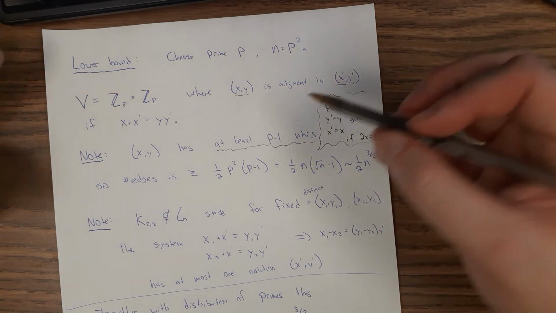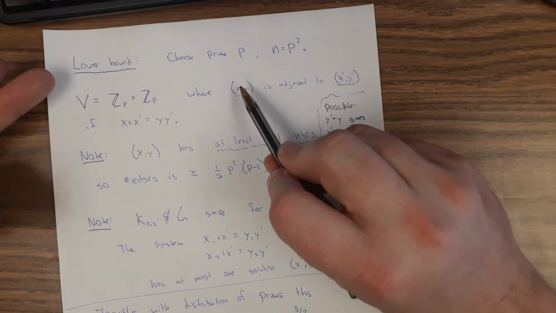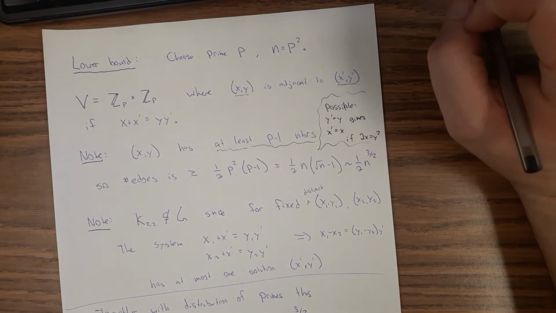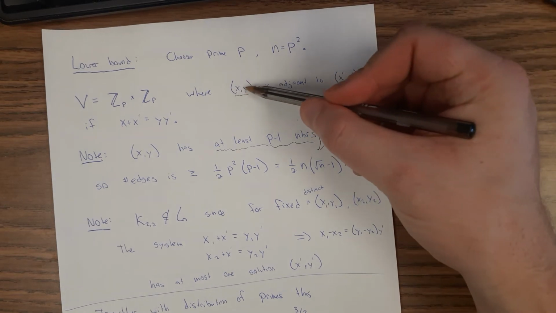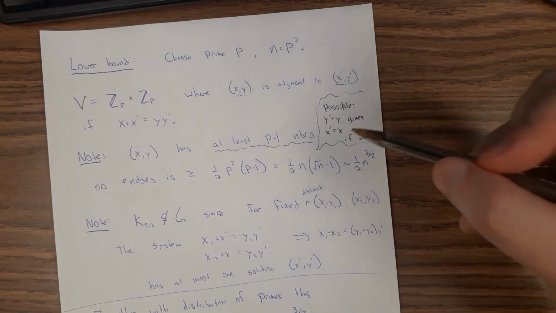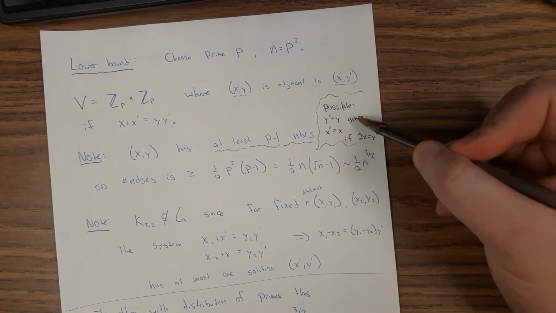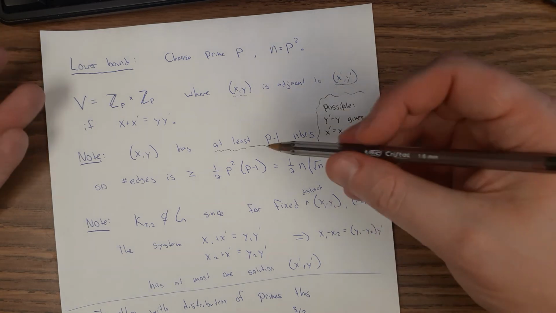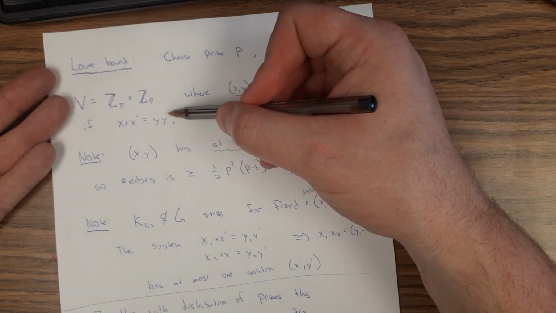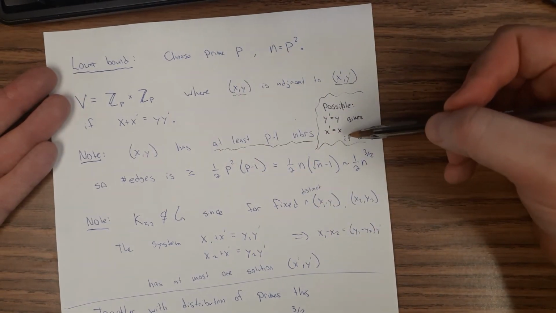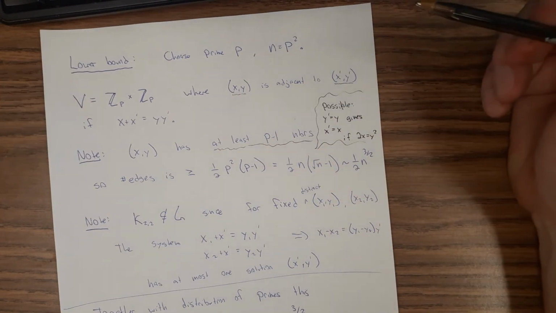In other words, I'm just showing that (x, y) and (x, y) satisfies this. But we're talking about a graph, and we wouldn't say that a vertex is adjacent to itself. So I'm not going to say that the vertex (x, y) is adjacent to itself. So it's possible that this happens, but that's just one of the solutions. So it's possible that out of the p possible values for y', one of them doesn't really count. That's why I say p-1.